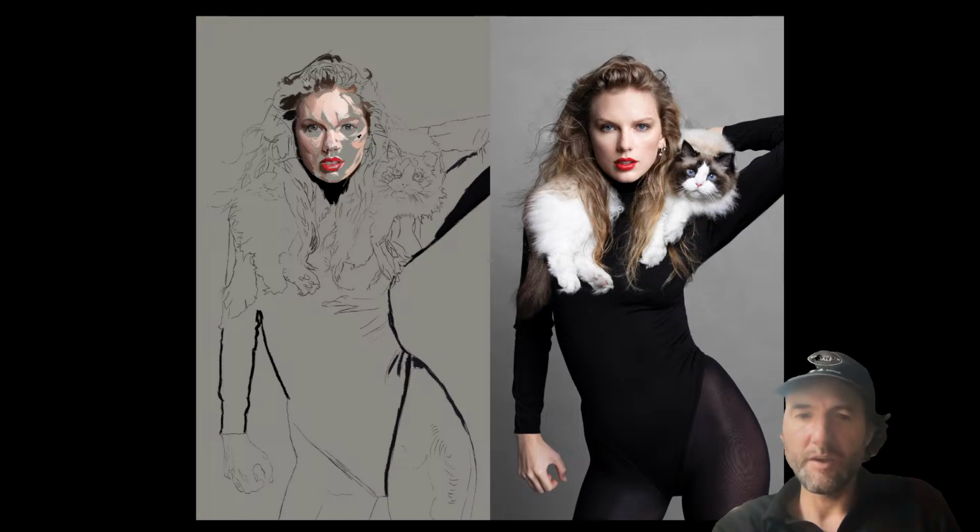So anyway, I think you'll see more about that if you hang around. I'll talk more about sight size and why I paint in that way. Sight size is basically the fundamental driving force behind how I paint and why I paint this way.